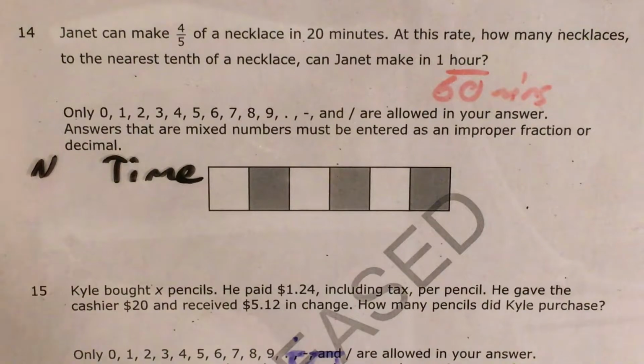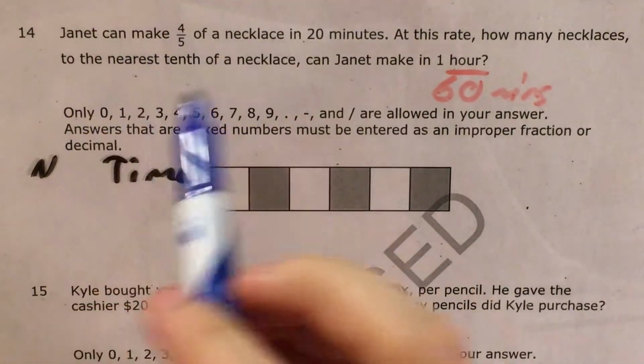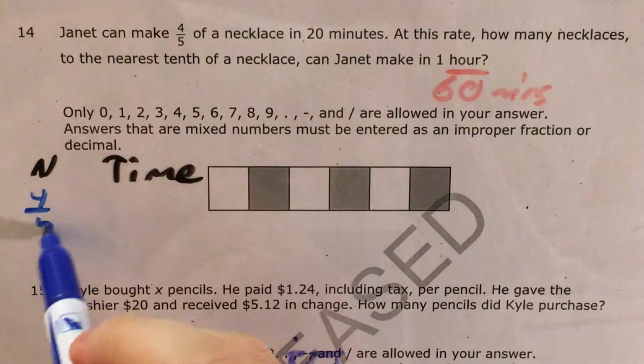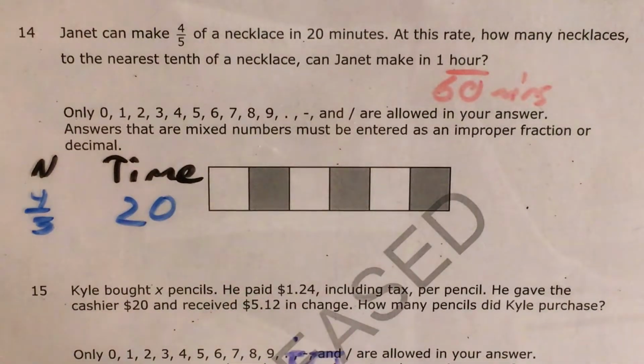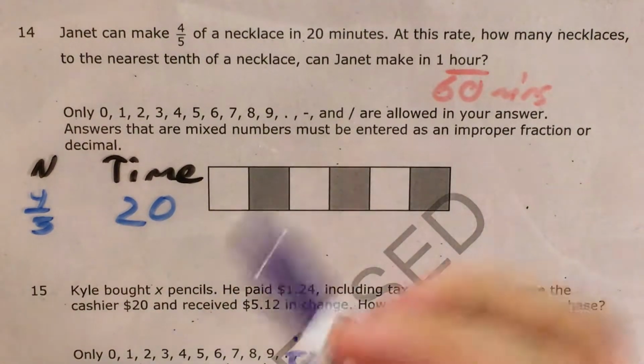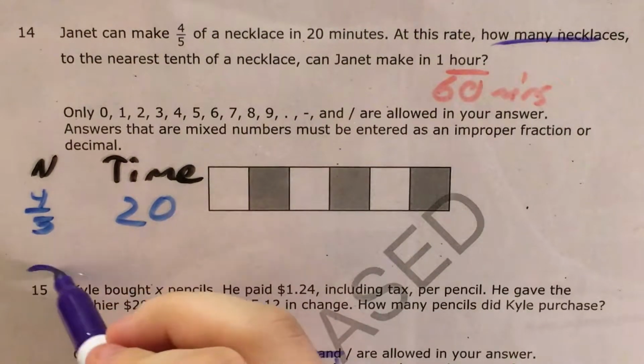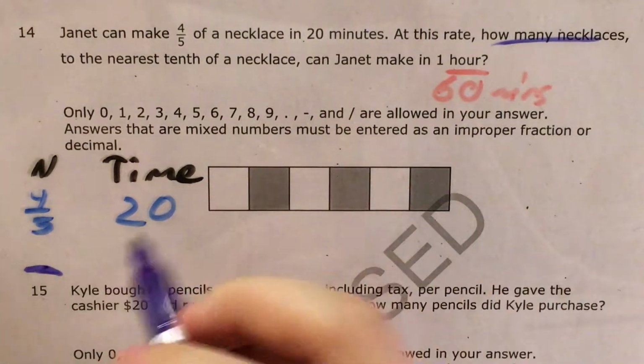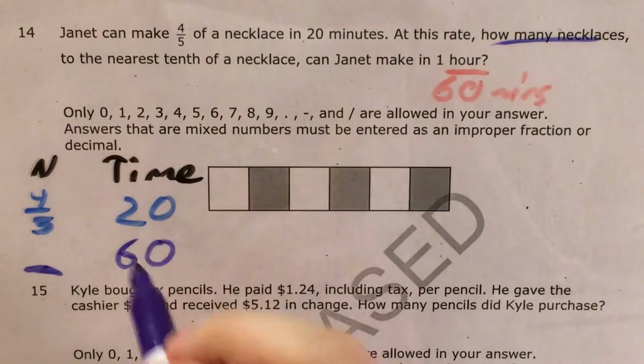So if I want to start by filling in some of the information the problem gives me, it starts by saying that Janet can make 4/5 of a necklace in 20 minutes. And we're supposed to use that information to figure out how many necklaces, so this is my blank, can Janet make in 1 hour or 60 minutes. So that's there.